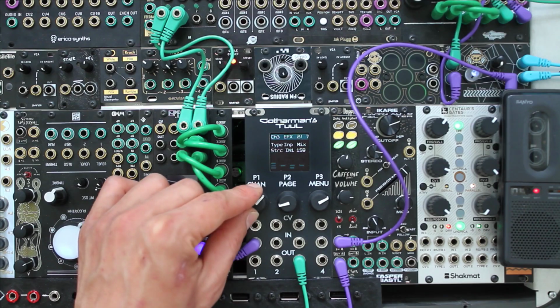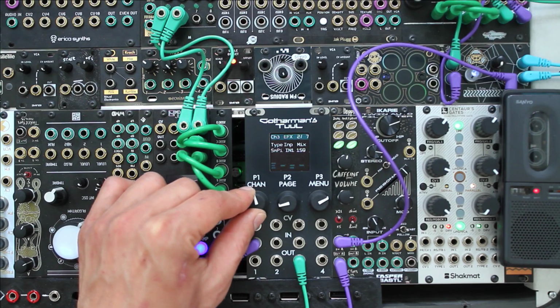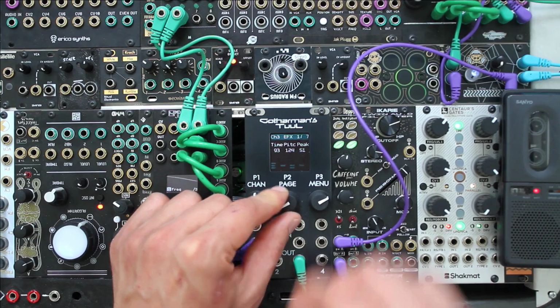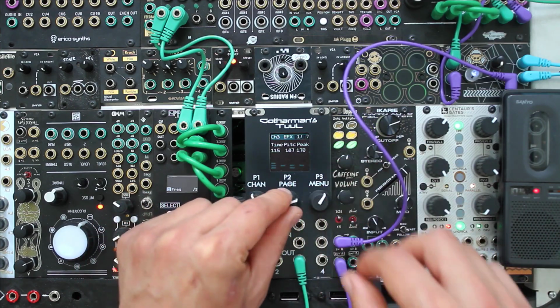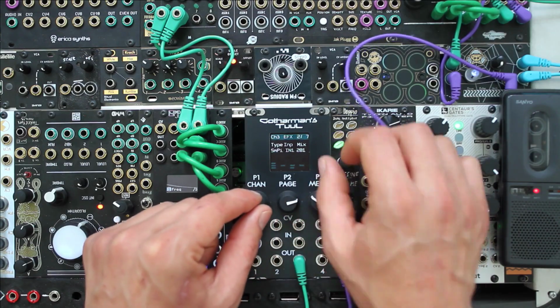Let's try with the fixed. That's just sample switch, for example. Let's just run it up somewhere.